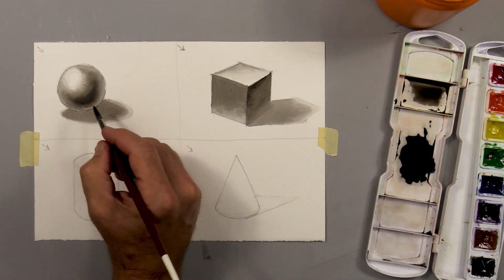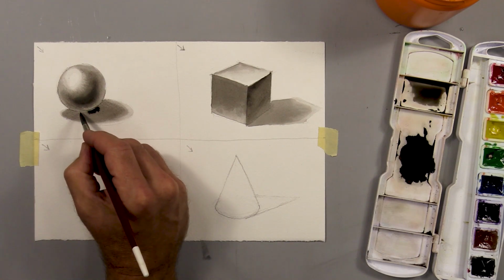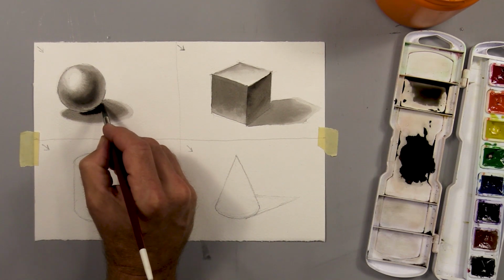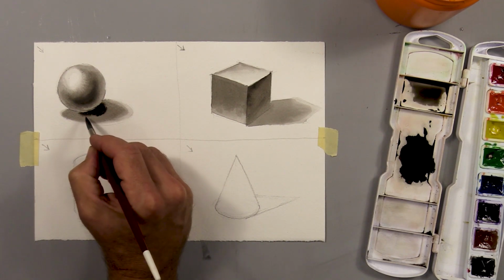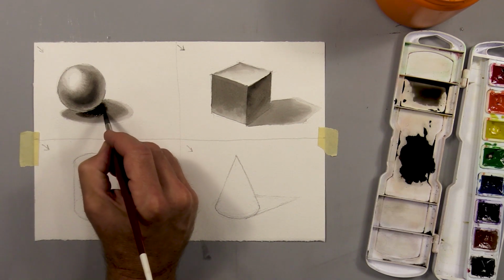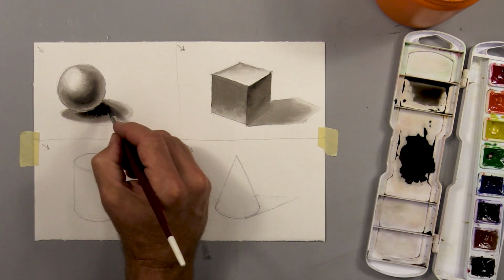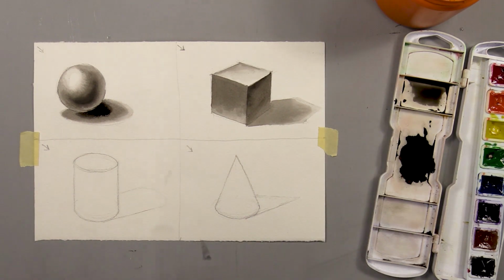While that is still wet, I get my darkest value and dab it in right on that bottom edge of the sphere and then let it bleed and blend into the rest of that cast shadow area. And you can see how that creates a gradation from dark to light.